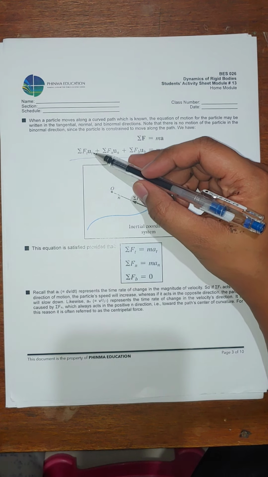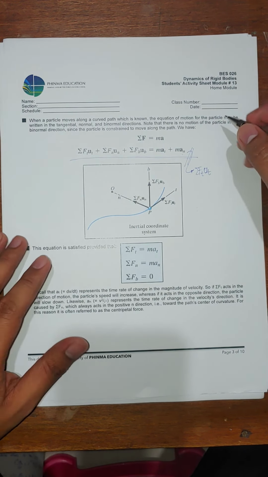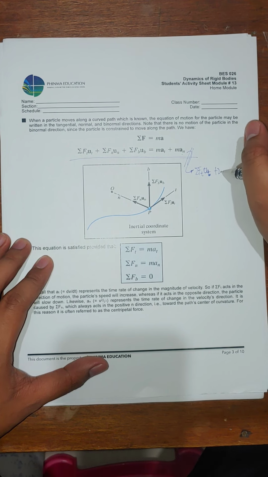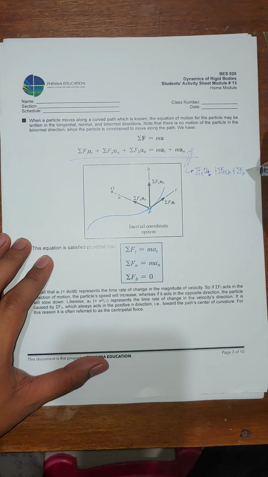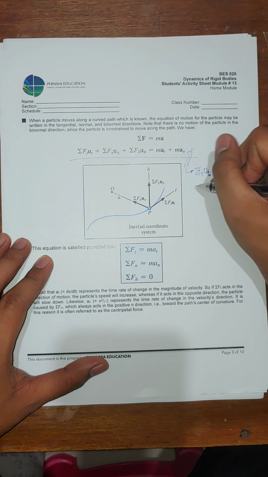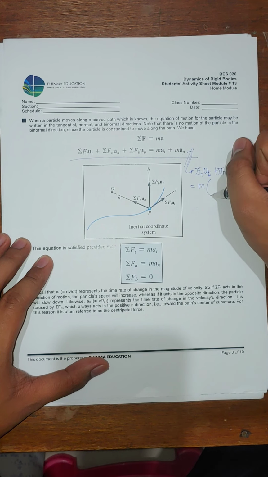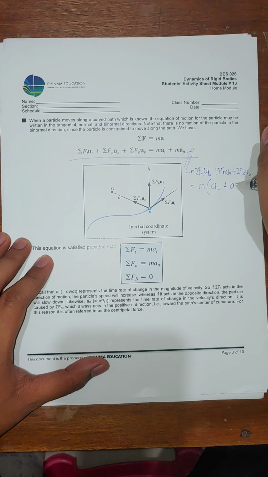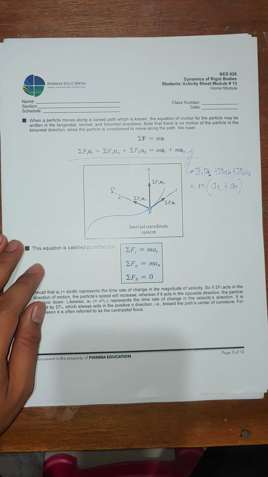So kaning u sub t, wala siya value, mura lang ni siya nag-show kung asang direction. This is the unit vector along the tangential plus summation of forces along the normal, u sub n, plus summation of forces along the binormal axis is equal to mass times the acceleration along the tangential plus acceleration along the normal.